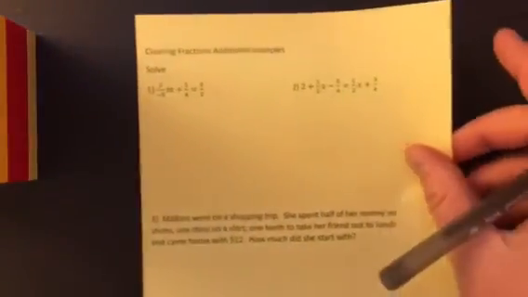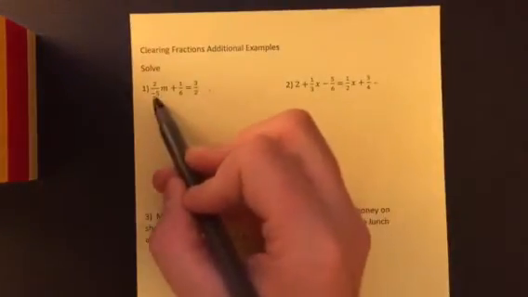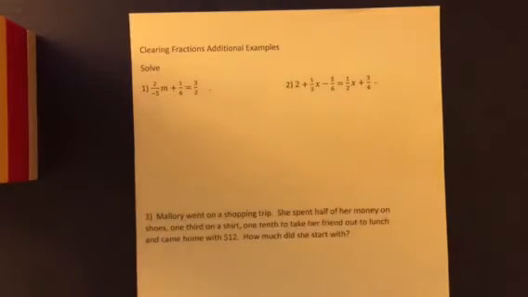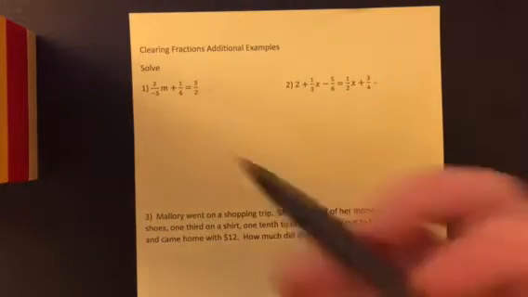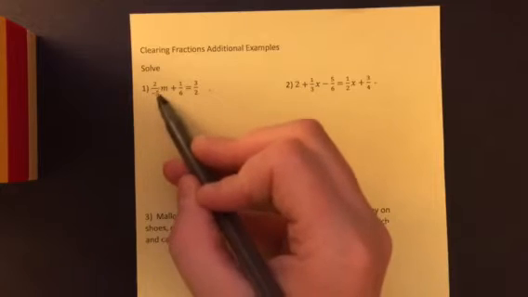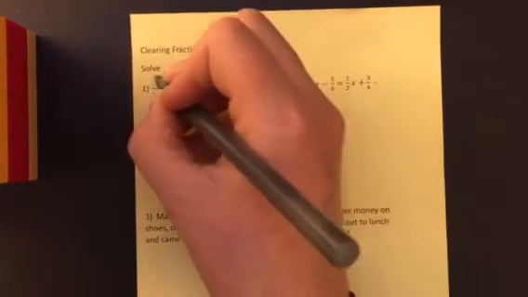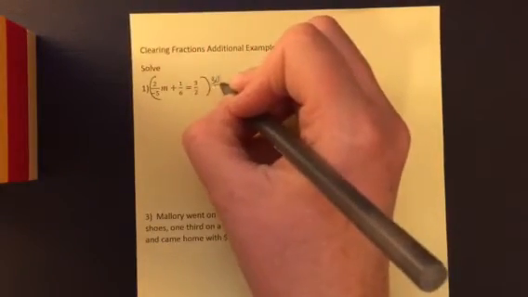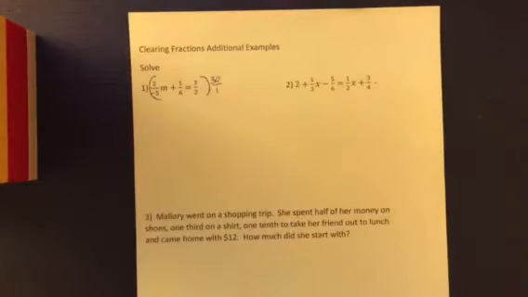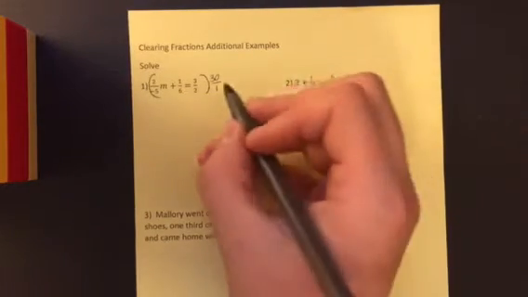Looking at this first problem, the way we start is we look at all the denominators, -5, 6, and 2, and ask what is a number that they all go into. For this time we just ignore the fact that this is negative. They all go into the number 30. So I'm going to multiply everything by 30 over 1. I'm going to show you the long way to do it first, and then I'll show you the quick way.